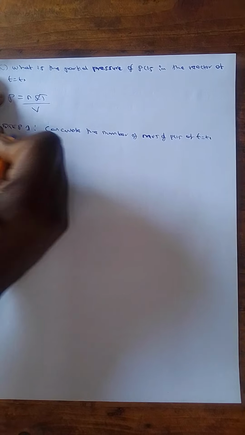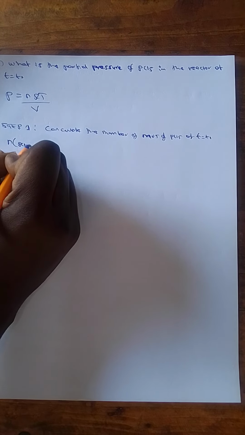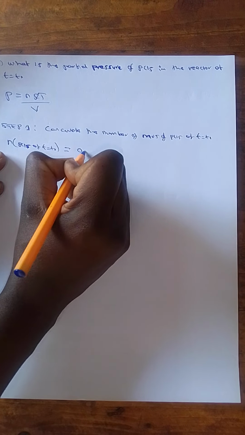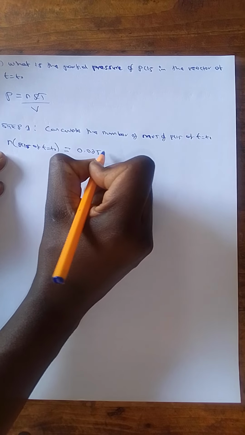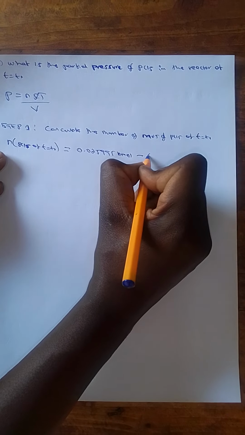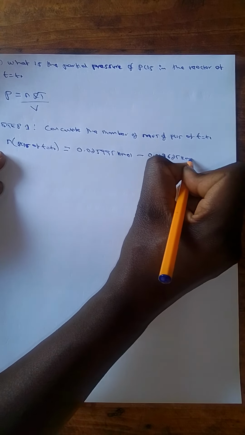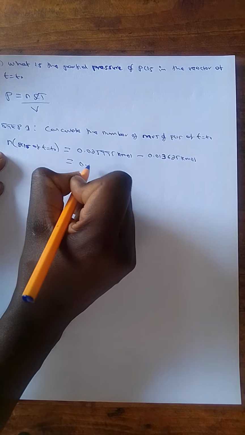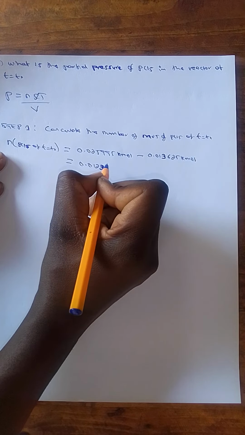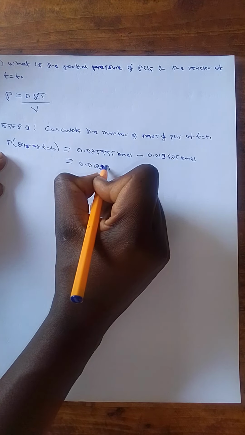So the number of moles of PCl5 at t equals T1 is equal to the initial number of moles, 0.025995 kilomole, minus the number of moles that decomposed, 0.013625 kilomole, and if you use your calculator, it gives you 0.0123 kilomole.